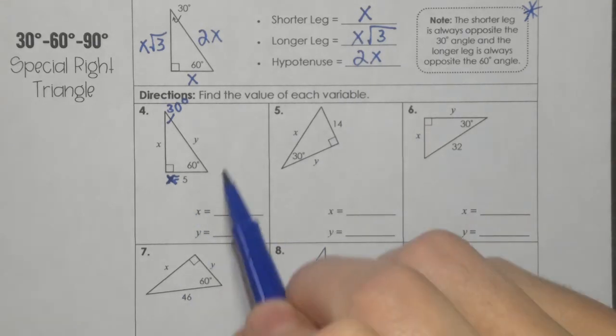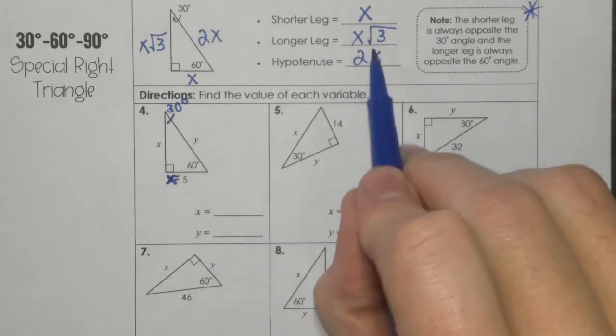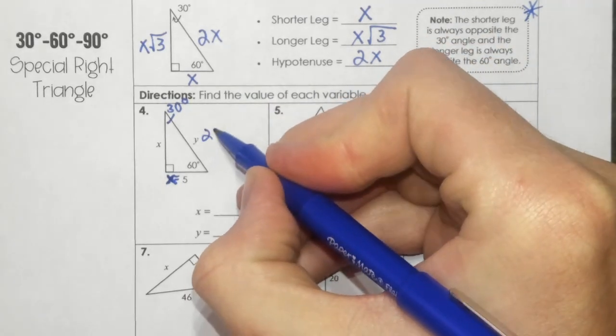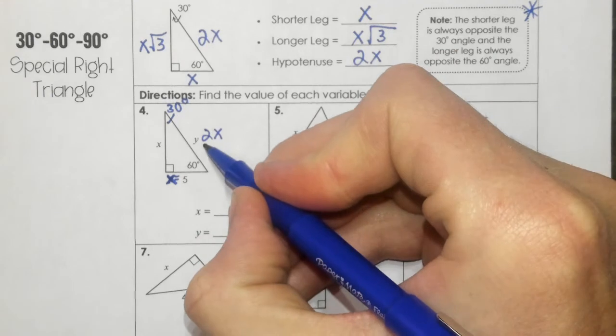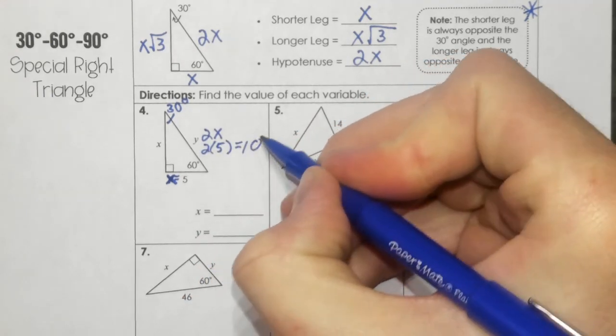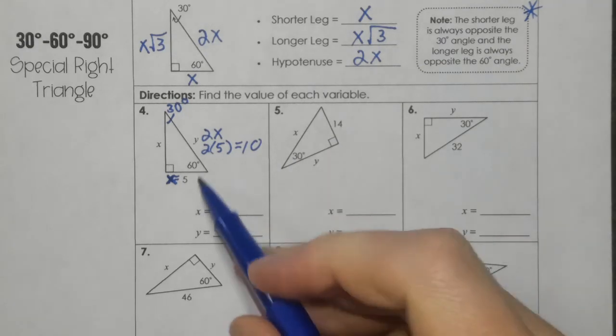All right. The hypotenuse, I'm going to skip the long leg for a second. The hypotenuse, we said, is always 2x. Well, I just said x is 5. So that means the hypotenuse is 2 times 5, or just 10. Okay. So in this case, y is 10.